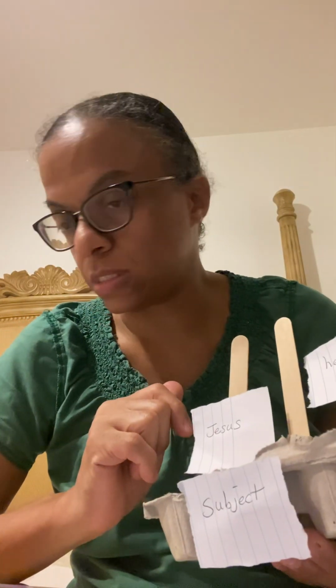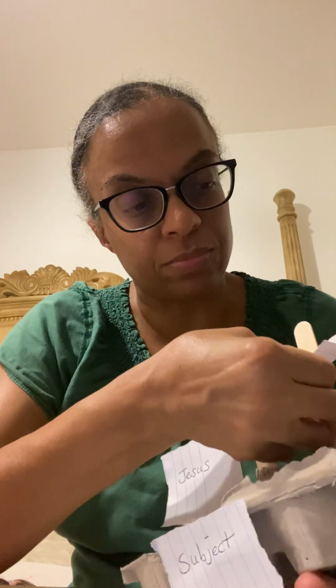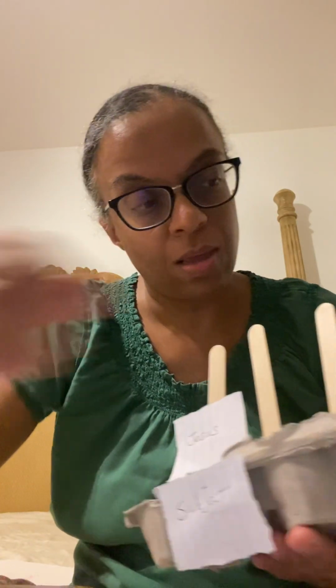I'm going to focus first on the subject, so I have written out subject words, and you can do this too if you feel this is comfortable for you to do.